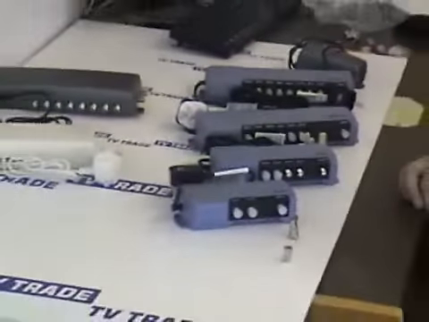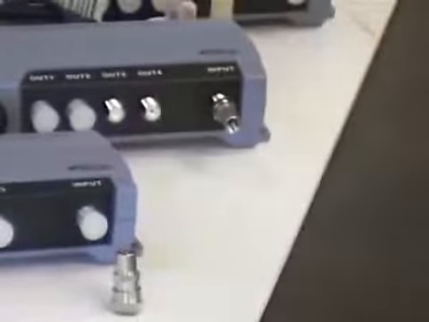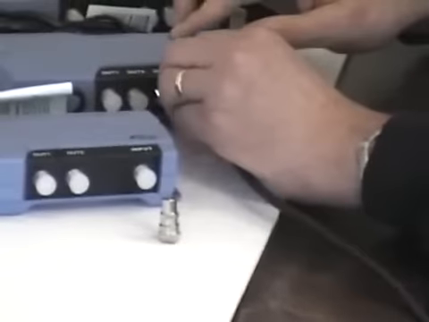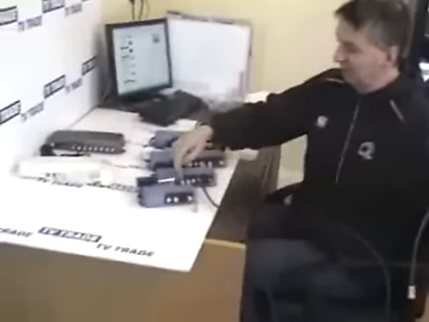So basically what we would do is take an input from, let's say, an aerial or a Skybox here, and with these F-type connectors, you use this type of connector, which will simply screw on to the input. You take the feed from your aerial or your Skybox, it comes in through here, and then you take a feed off of there to feed the television in an additional room. Here's a cable that I've made up as an example. We simply take an output from here, connect this cable to a television, and the picture is being fed there.